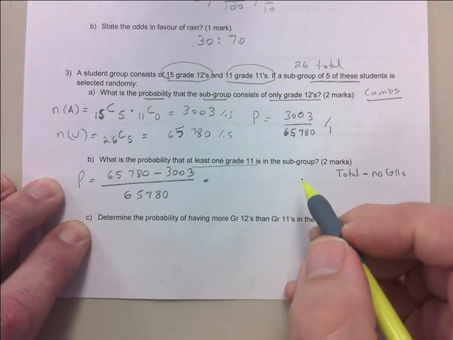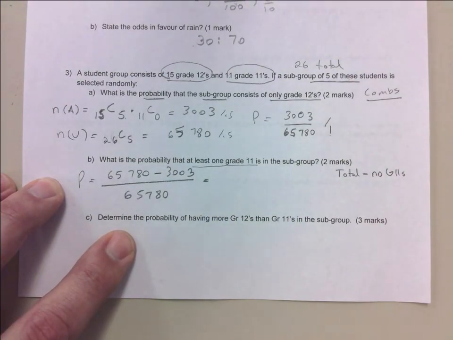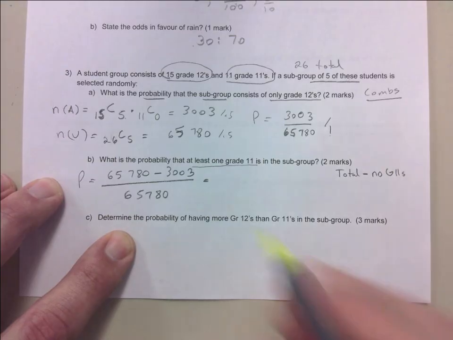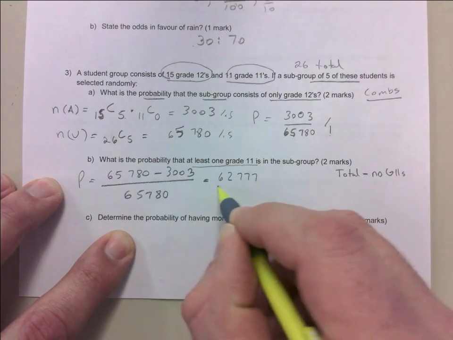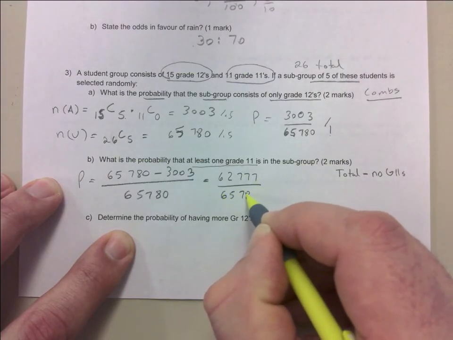Okay. Let me just see here. I did it slightly differently on my key. 62,777 over 65,780.